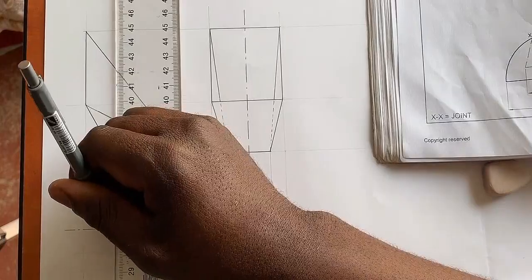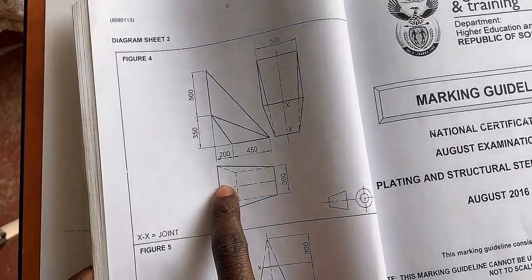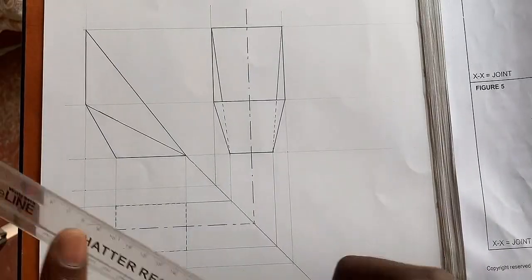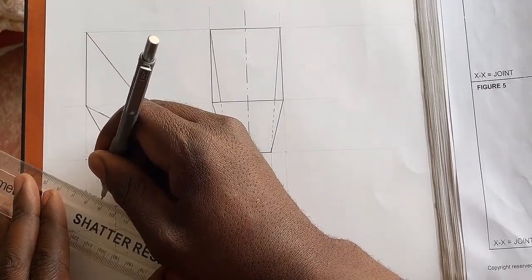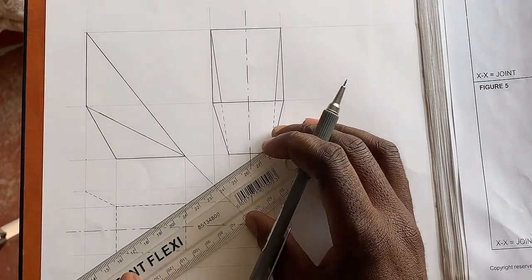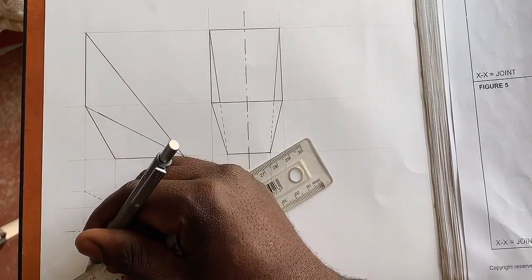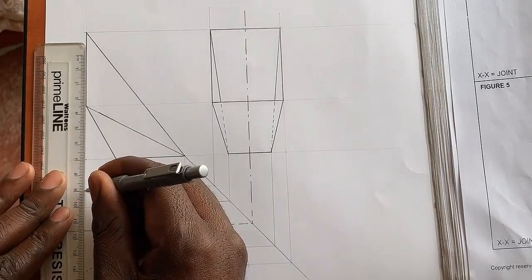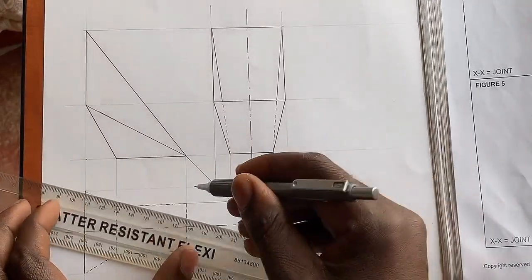Then from there, let's see now, isn't it? We are drawing it the way we see it. So once they get there, I'm gonna come this side. There it goes. From here, it goes. Then from here to right there, solid. From here to right there, solid. From here to right there, solid.